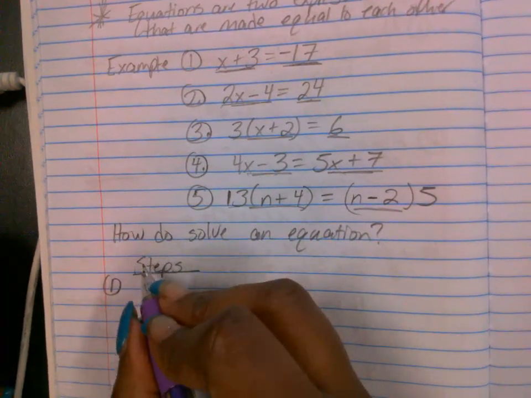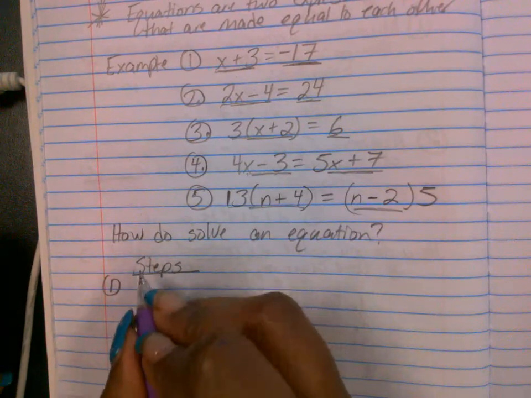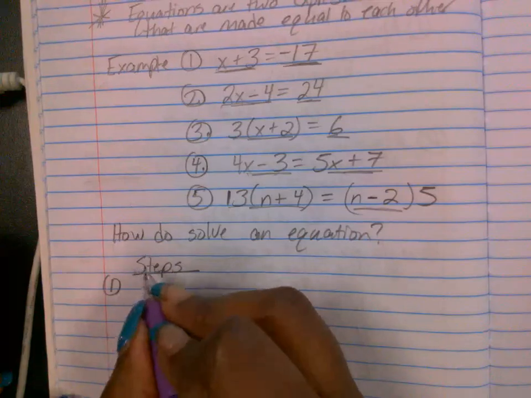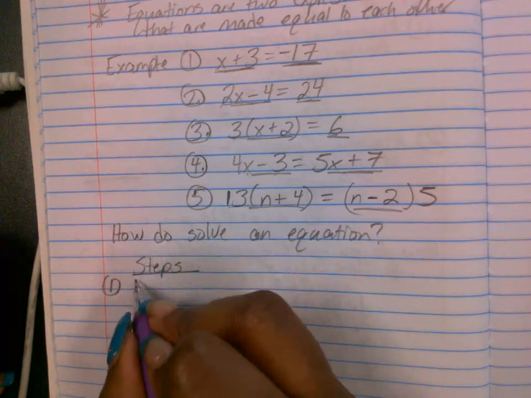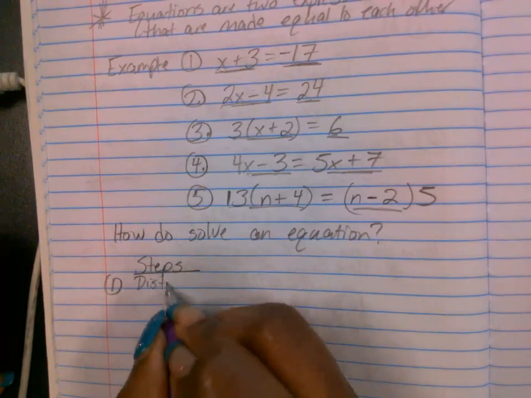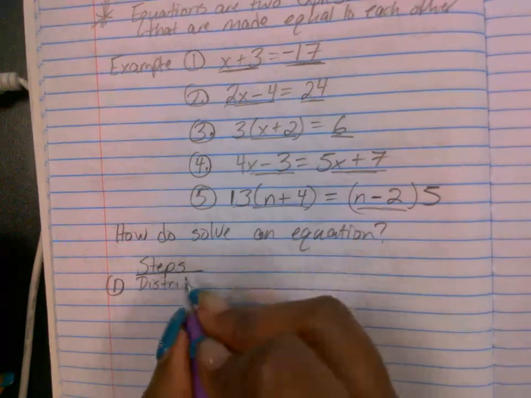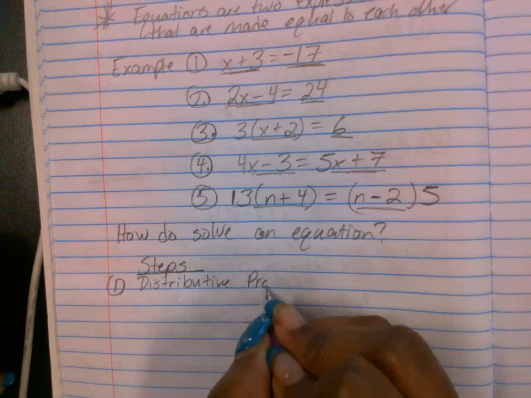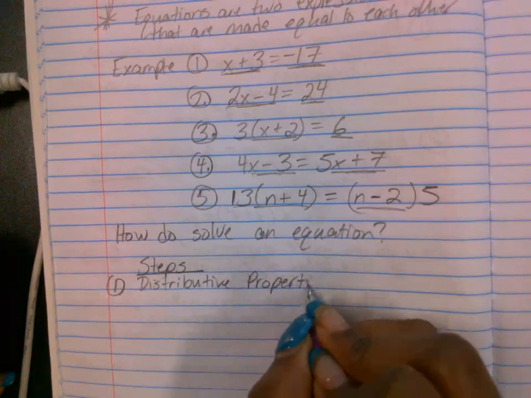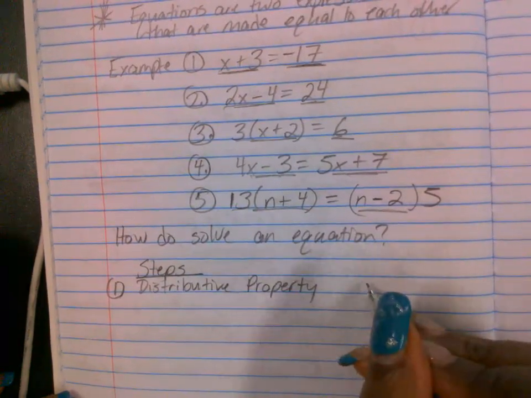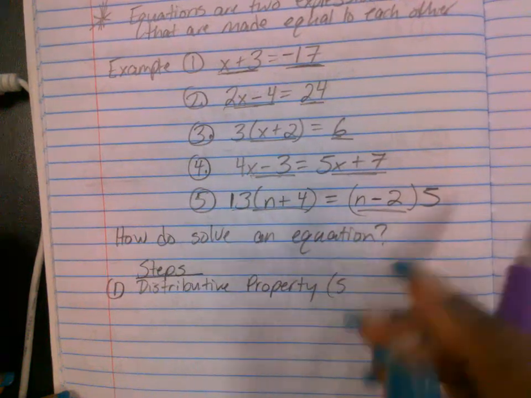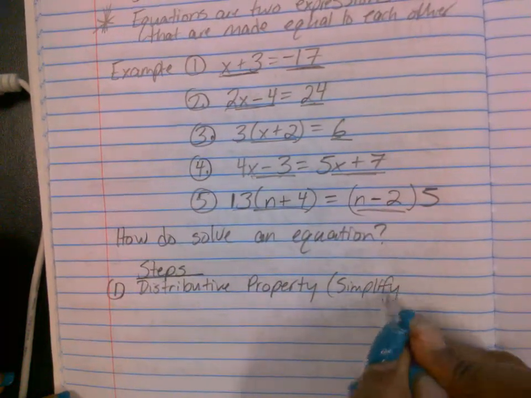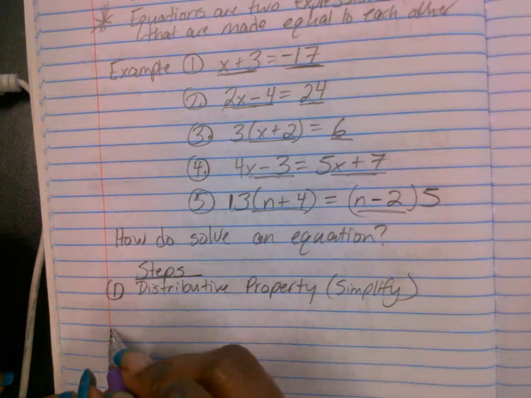But the first thing you're going to do is the distributive property or distributive properties first. You're going to evaluate, solve, simplify all your distributive property, however you want to say it. This is what you're doing first.